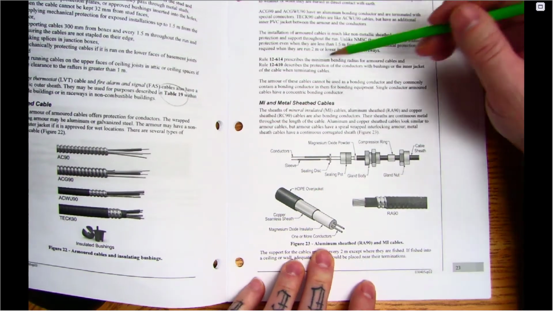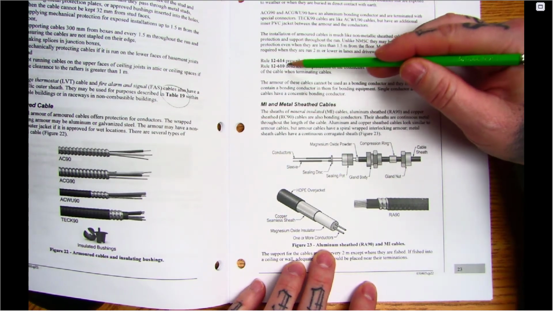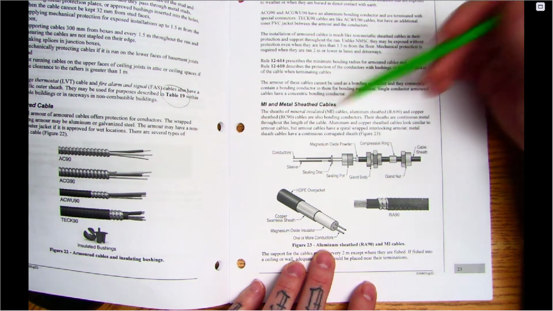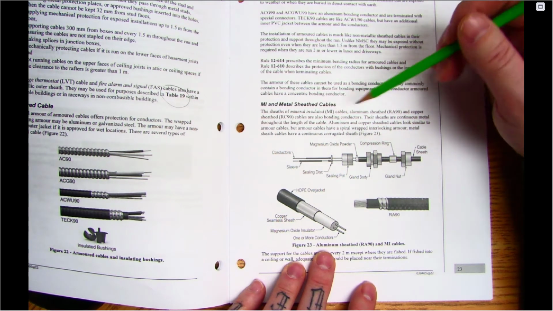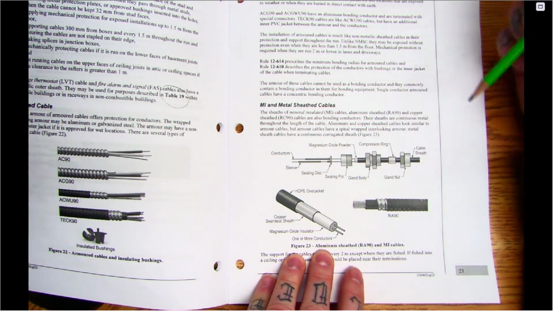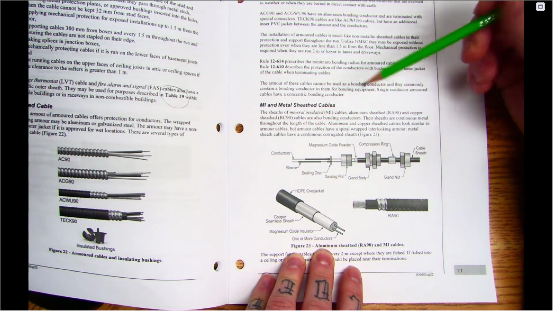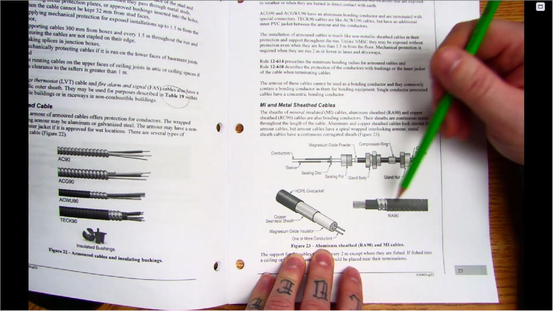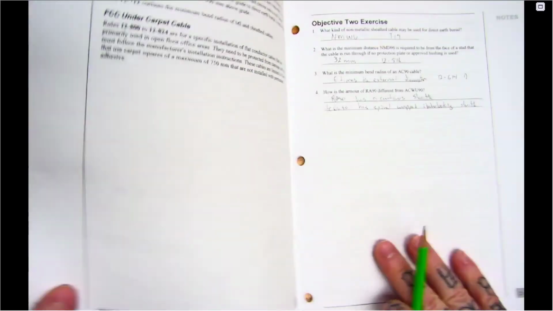And then it talks about the bending radius for them. Again, it references the rule that it's talking about. Go look at the rule and read the rule, then read what they say. Again, pretty straightforward, not too terrible. MI and metal sheath cable. We talked a lot about this in our conductor section in code earlier. We mentioned RA90 and these different types of cables. So if you didn't know what it is, now you have an opportunity to find out.